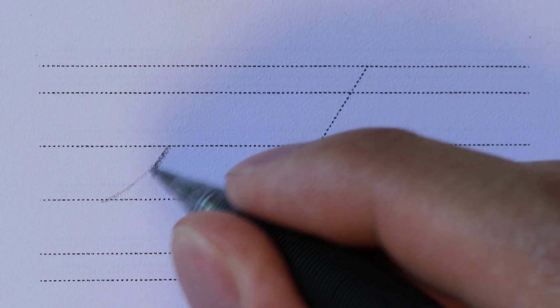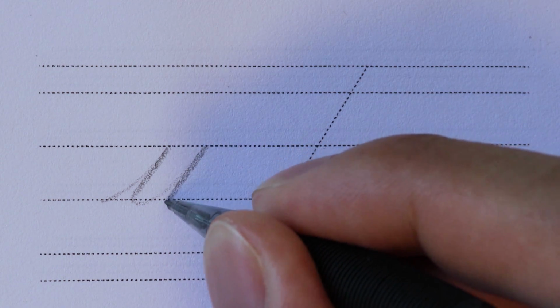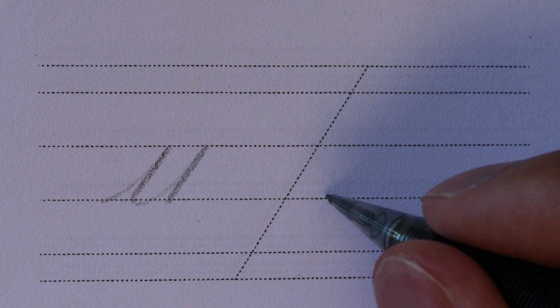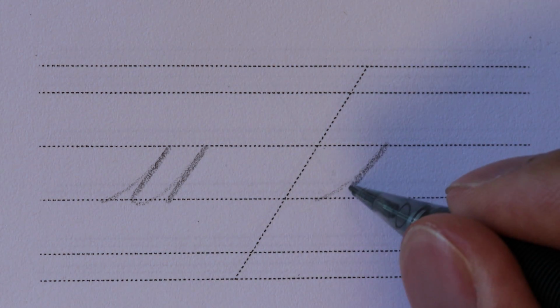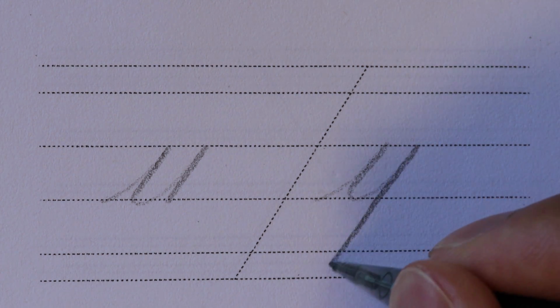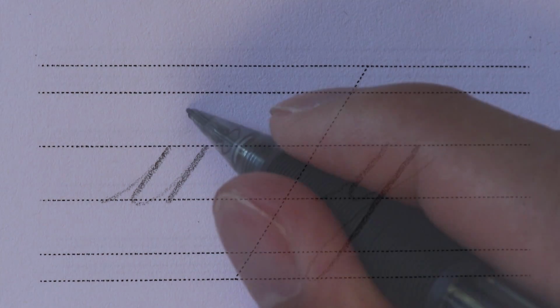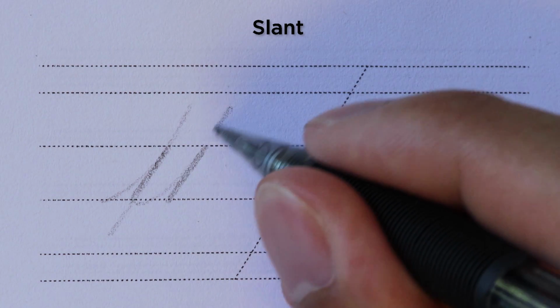The lowercase y is an easy one. The first part is identical to lowercase u, and the second part is just replaced by a regular descender. Everything has been covered before. Just pay attention that both the short stem and the long stem should follow the main slant.